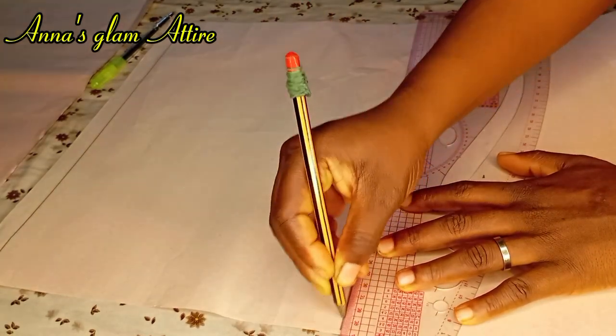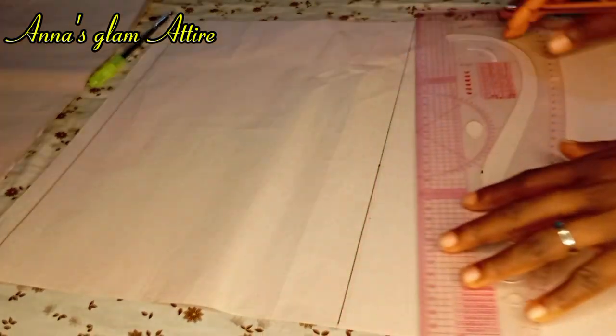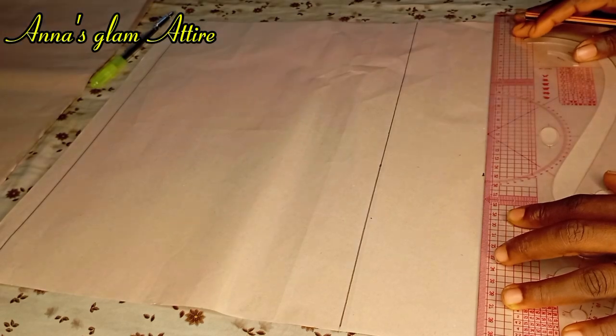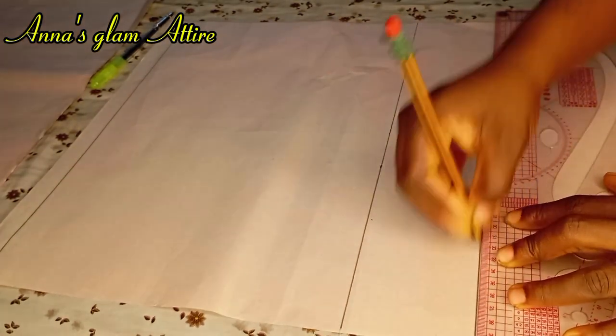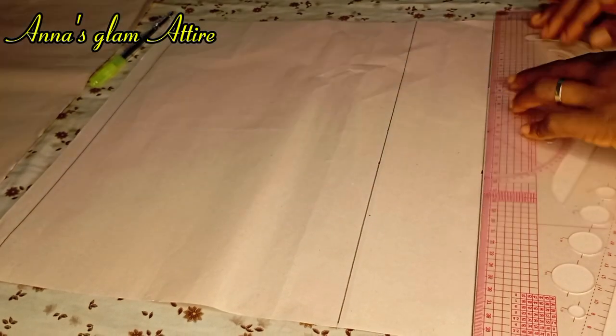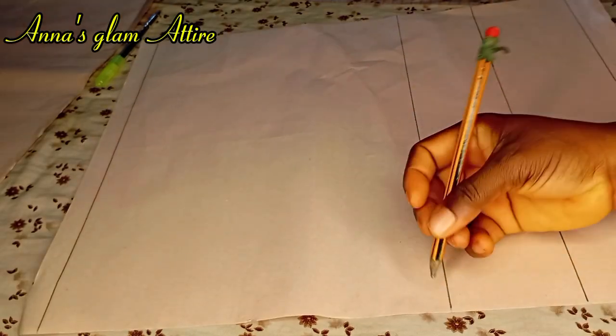I'll mark a straight line with those points that I've marked out. So I'm done making them a straight line.